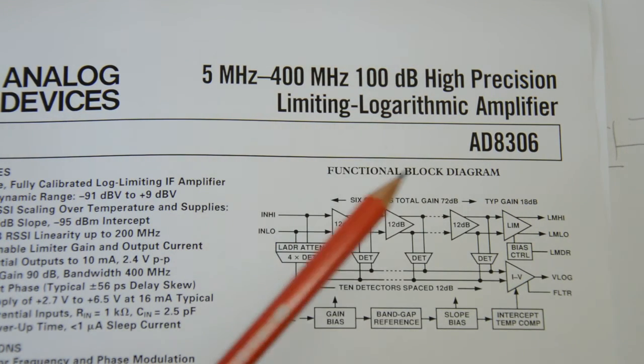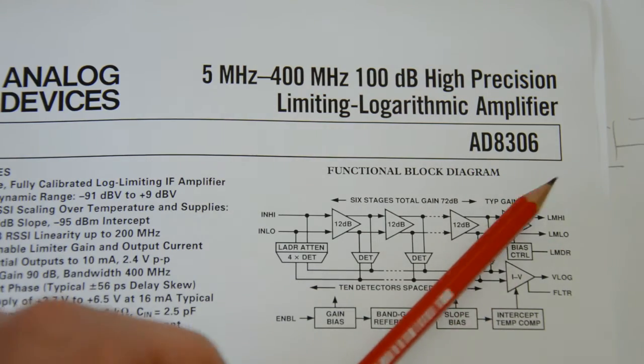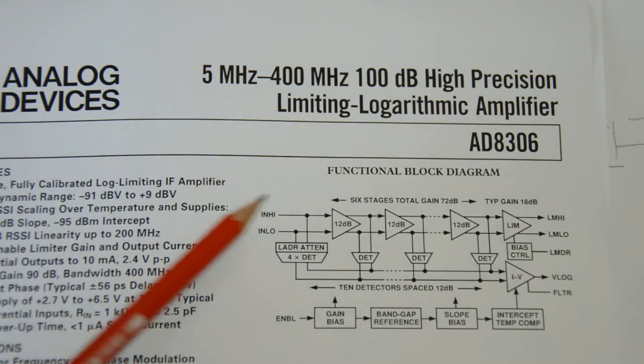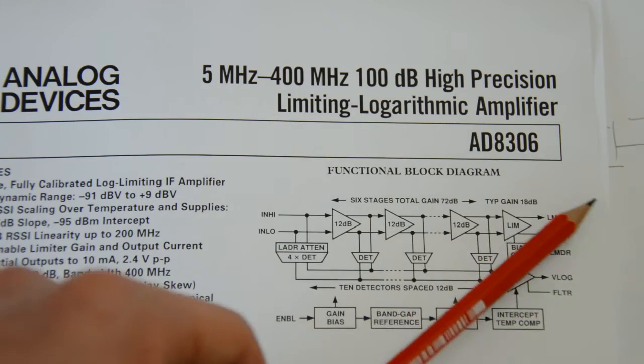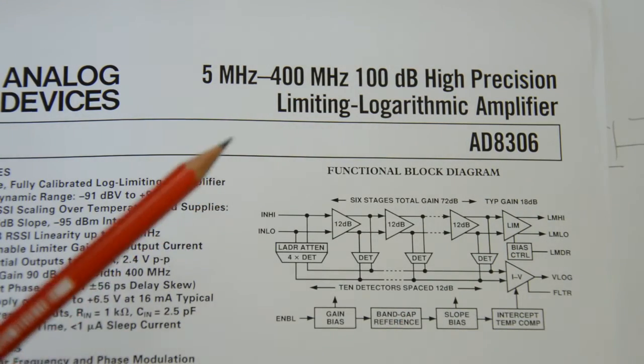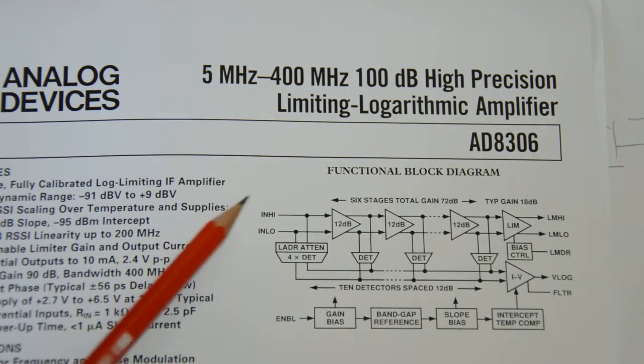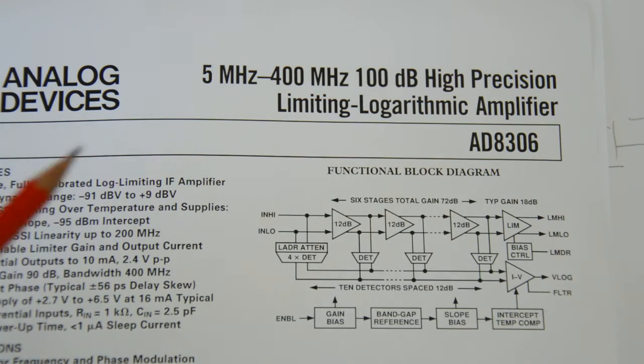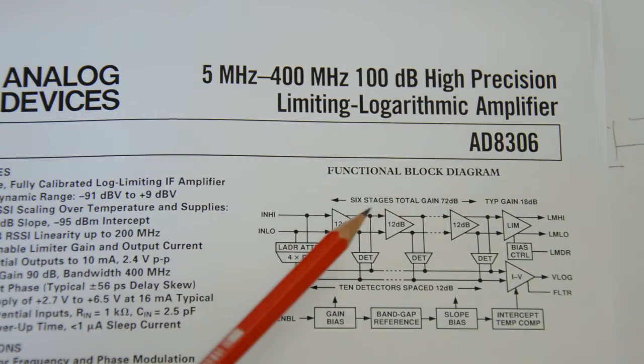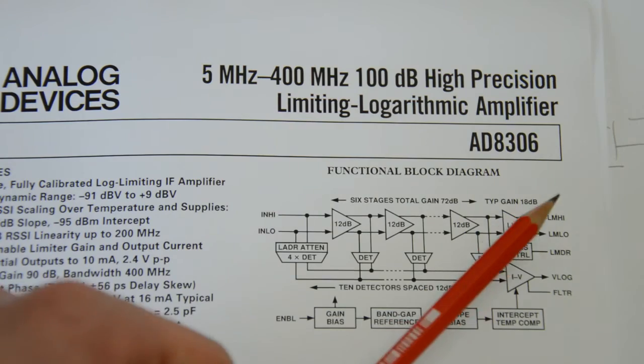In addition to that, there is this limiter output here. And you can see quite nicely that the limiter output of the chip is just whatever you get out of this chain of amplifiers. So this is not low pass filters, it's not rectified, it's just sort of a limited amplification of your input signal.